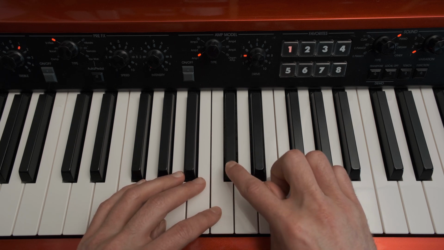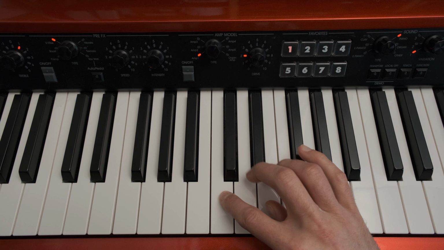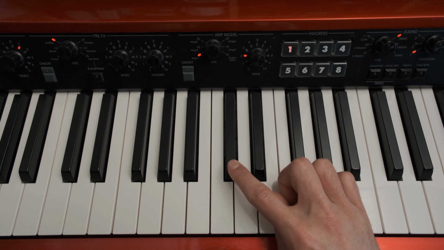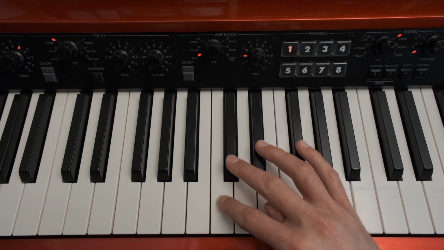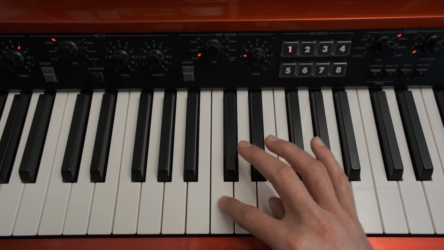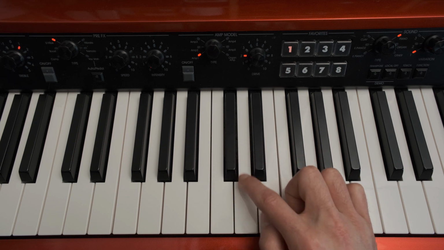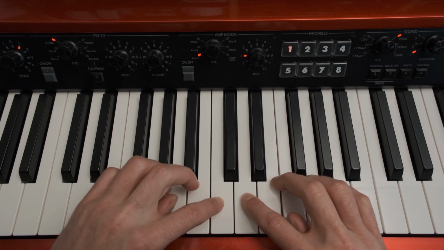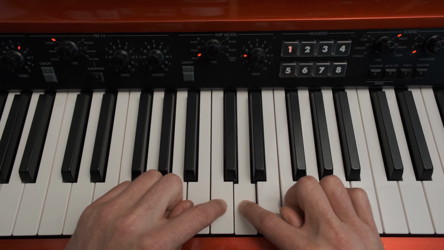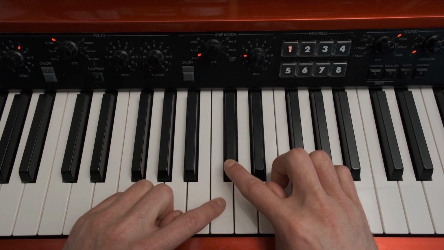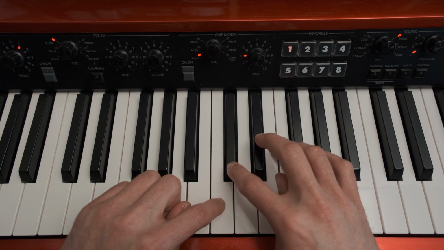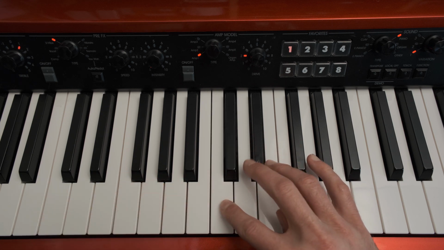But we can also look at this. C sharp or D flat. This is also a second, but this would be a minor second. And it's minor because it's darker, it's lower than the D. So C to D, that's a major second. C to D flat, that's a minor second.